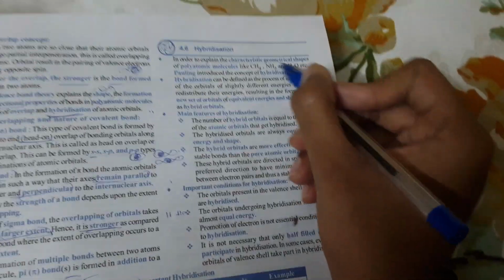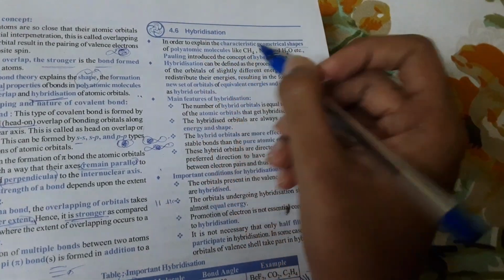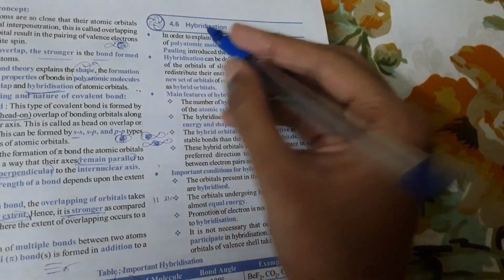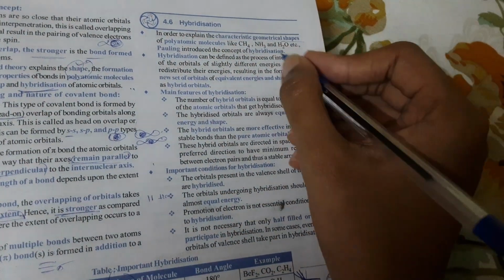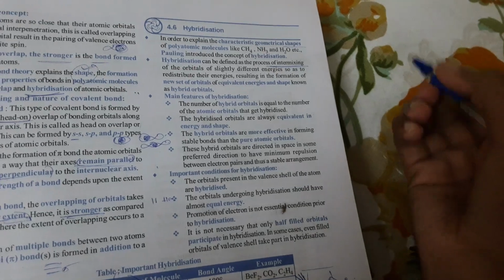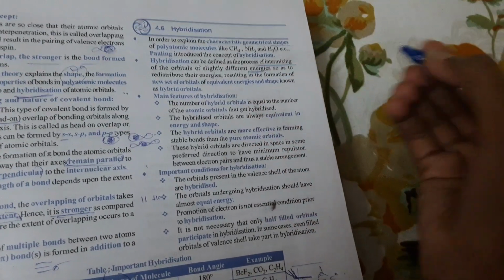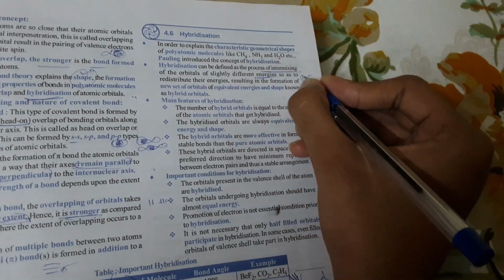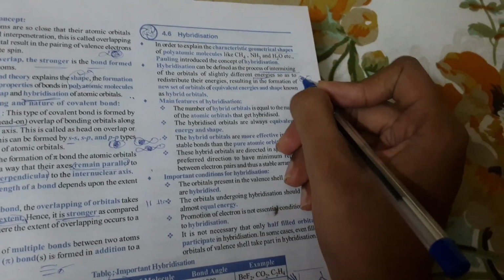So if you want to find the shape of many polyatomic molecules, polyatomic molecule means they're made up of many different types of atoms. Regarding this hybridization, they have given some points. It is basically intermixing of orbitals, and they will have different energy. Suppose I take an s orbital and a p orbital. Now this hybridization is basically this overlap or intermixing.